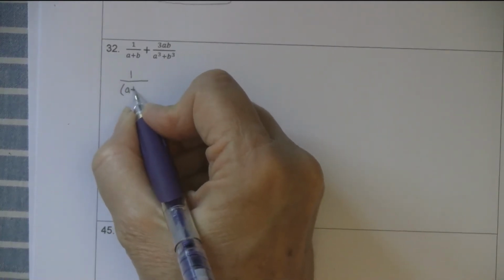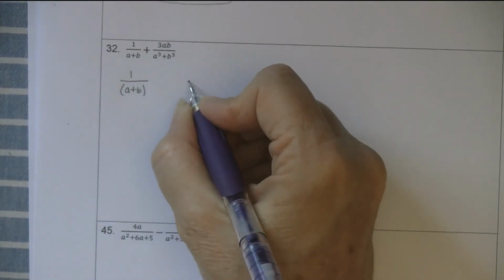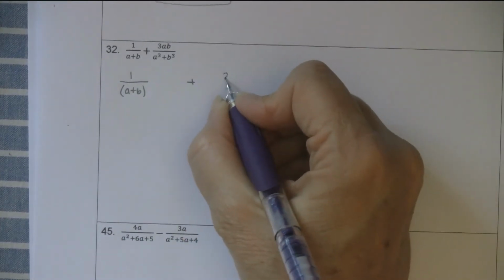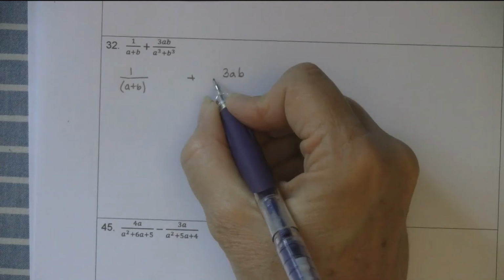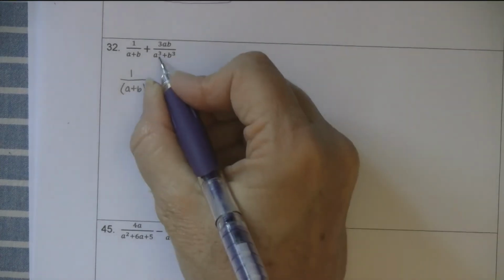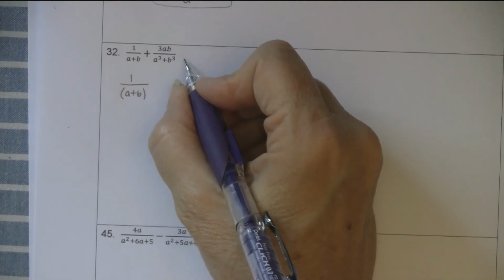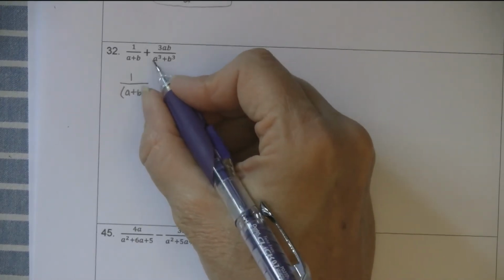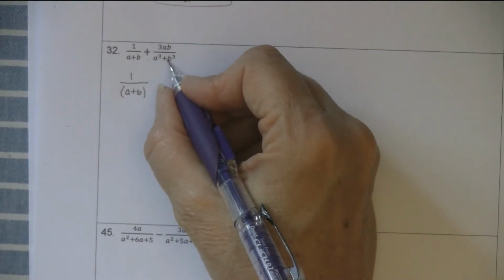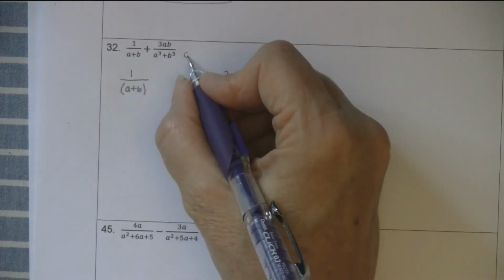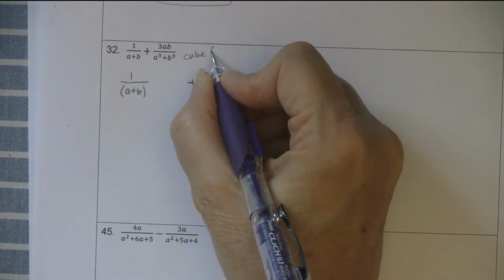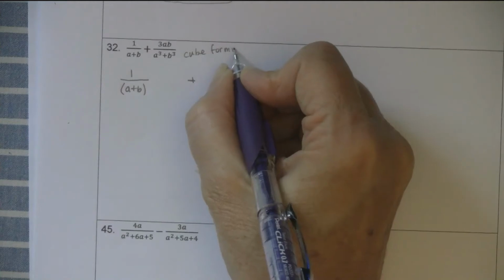And I'm going to leave some room, plus 3ab. And then I'm looking at, well, how does this factor? And I noticed, well, it's a binomial and it doesn't have a greatest common factor. It's not a difference of squares, but it is a cube. So I'm going to use the cube formula to factor it.